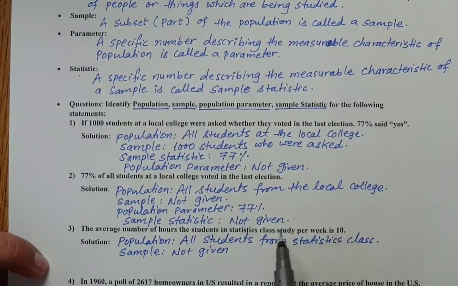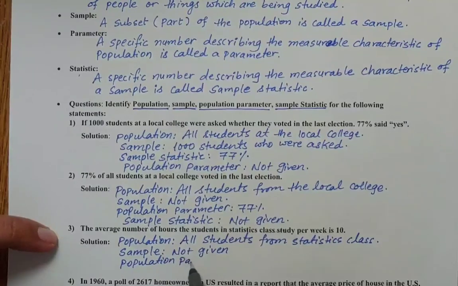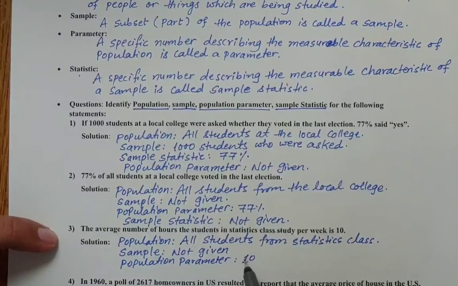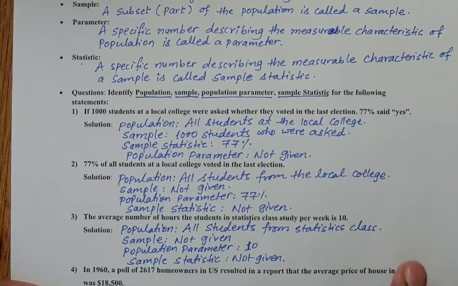Ten is the average number of hours that students in the statistics class study; for all students the average is 10. So the population parameter is 10, and the sample statistic is not given for this question also.